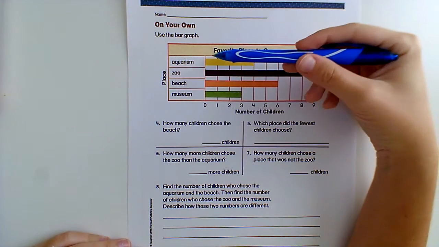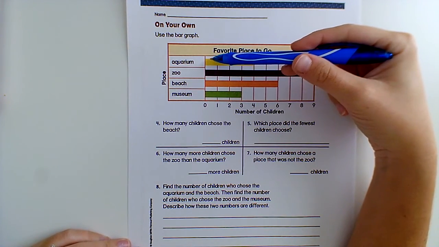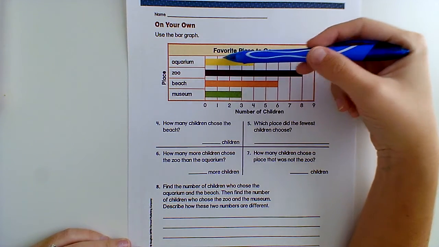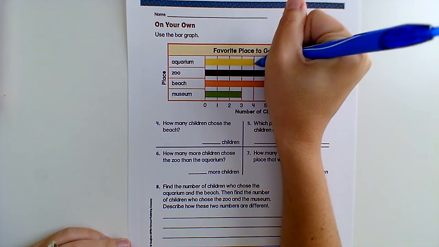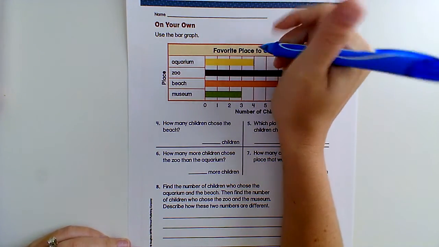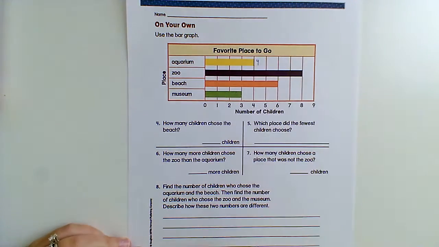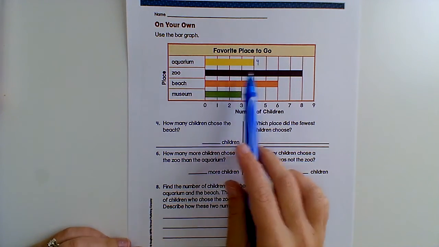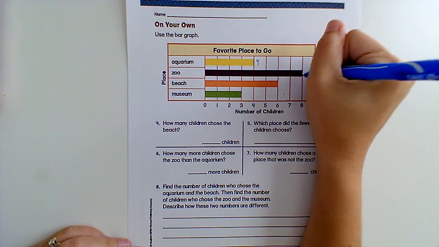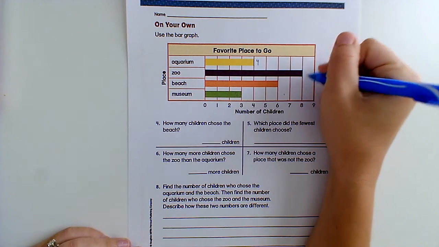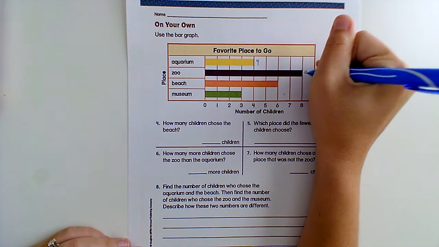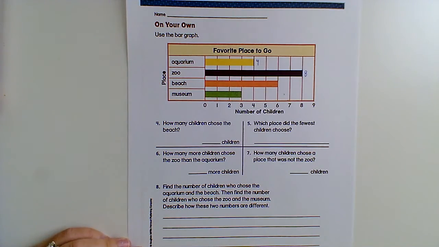So the aquarium. Let's count how many children's favorite place is the aquarium. I'm going to go all the way across to this line, and then I'm going to come down. I see that 4 children like the aquarium. That's their favorite place to go. Now I'm going to look at the zoo. I'm going to go all the way across the zoo, look at this line right here, and I see that this line is 8. 8 children's favorite place to go is the zoo.